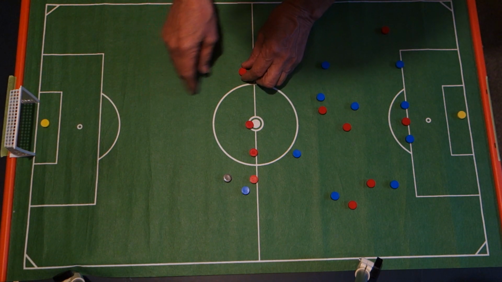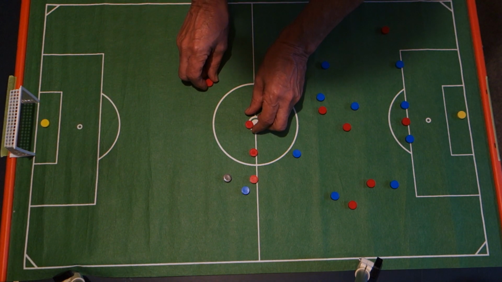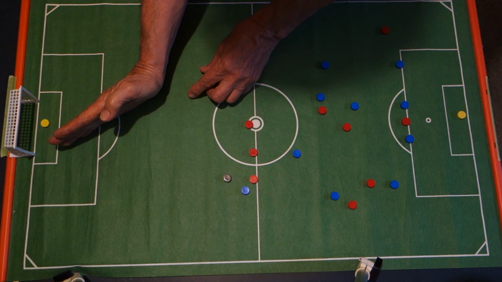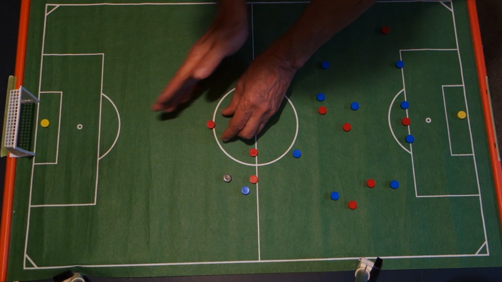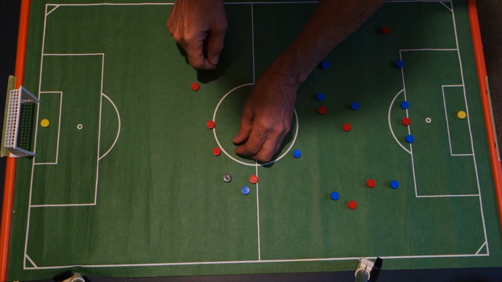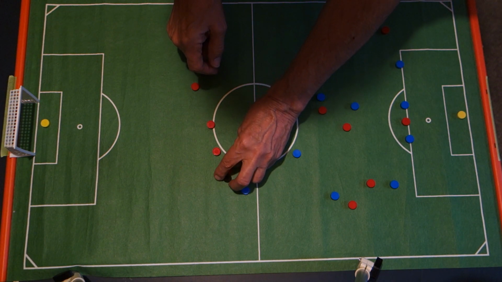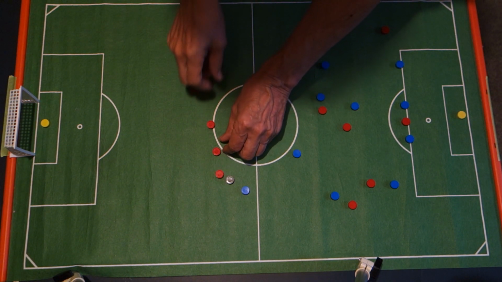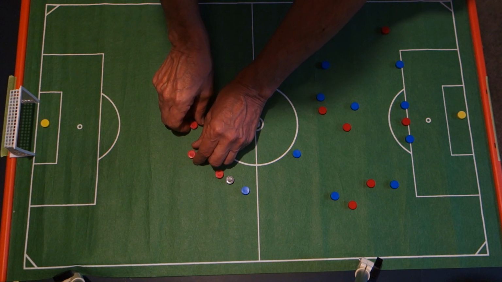We want to turn and run directly at the near post. So it's drawing this player on that line, this player on that line, and this player on that line. And as quick as we can, we want to try to get to our pressure and our cover and our balance.